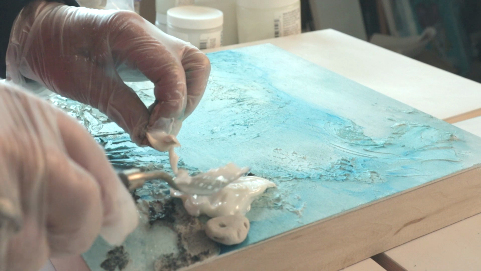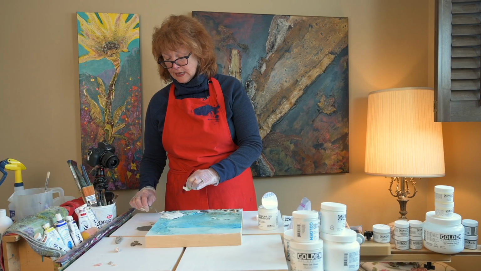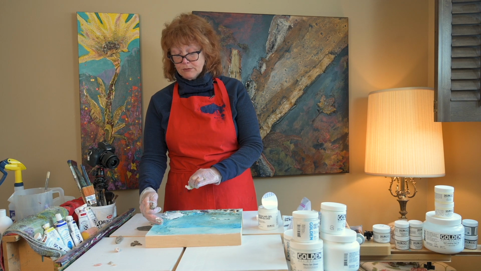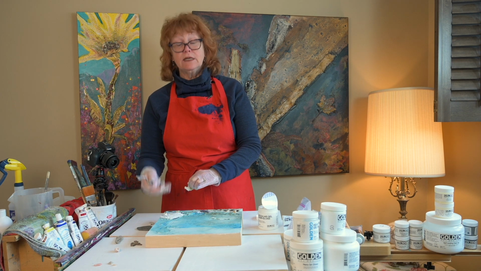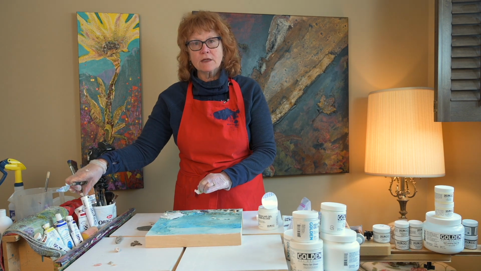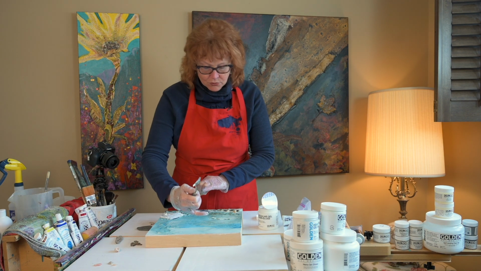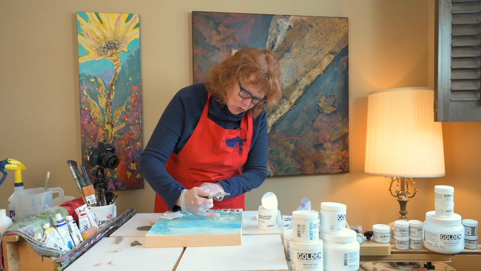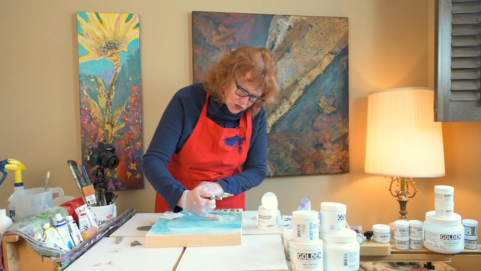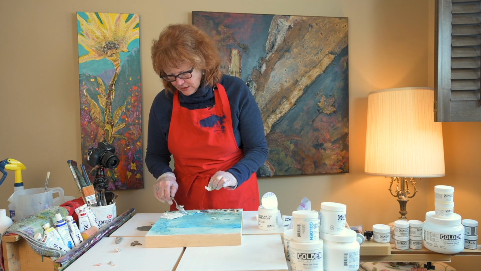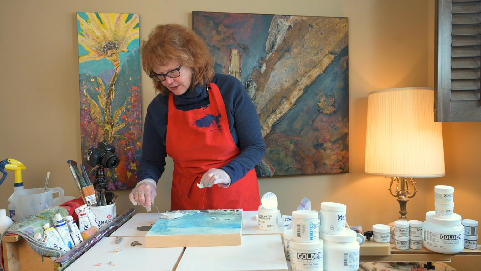So the glaze I'm using is a phthalo blue red shade, and I mixed it a little tiny bit with the bronze fine to just let it get warm. It warms it up, and it catches the paste marks.